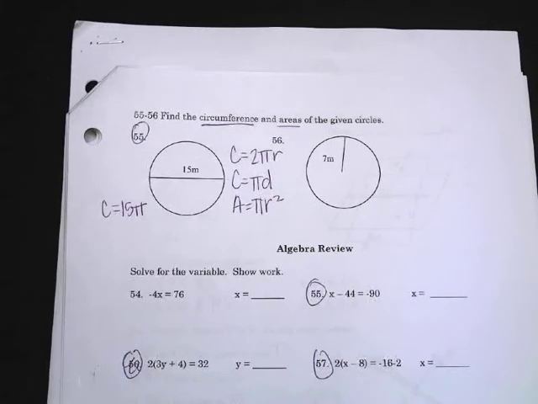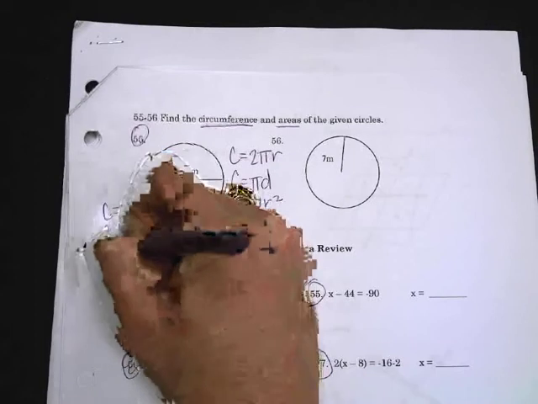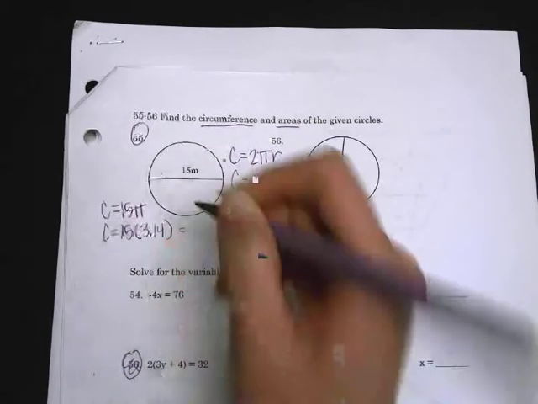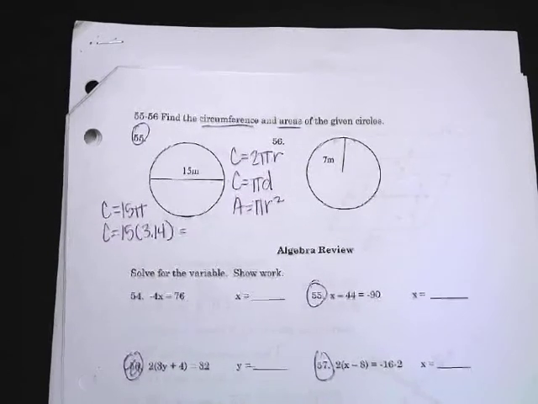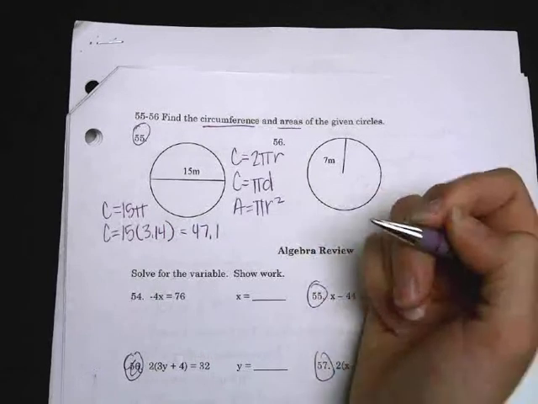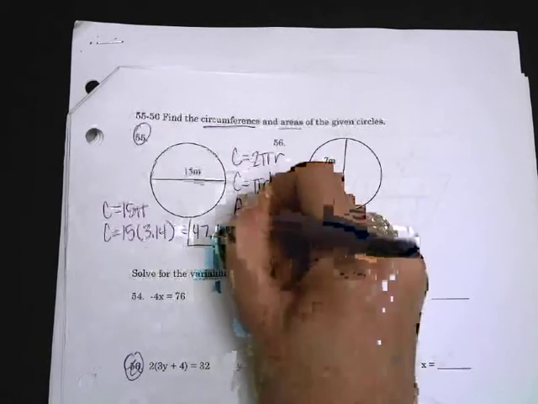And we said that you could leave it like this because this is a form called exact form, and that is okay. But if it asks you to solve it using pi as 3.14, then what you would do is just plug in c equals 15 times 3.14. You would plug that into your calculator to get 47.1. Notice I've got units in meters.